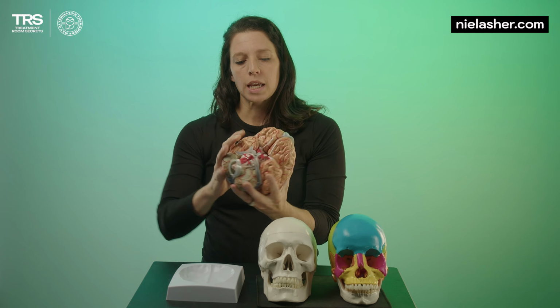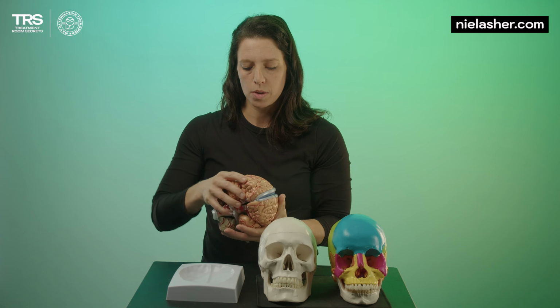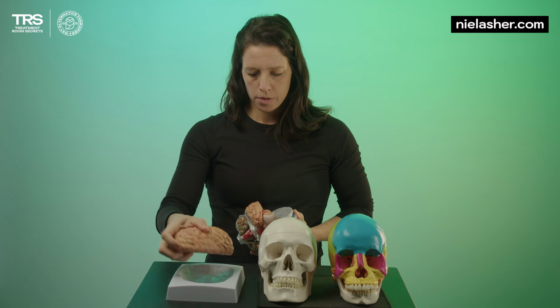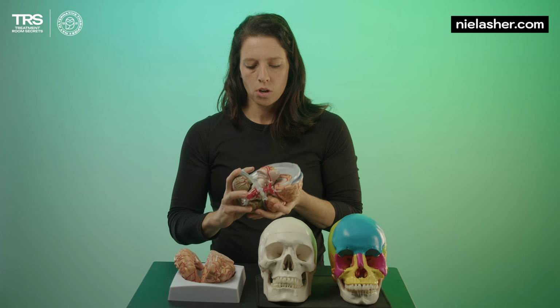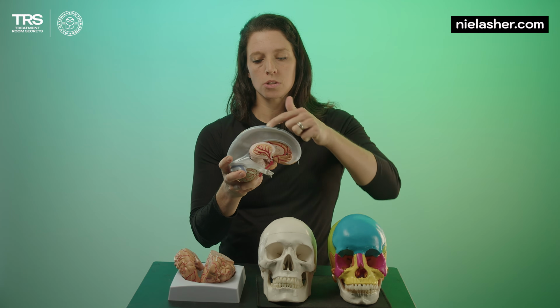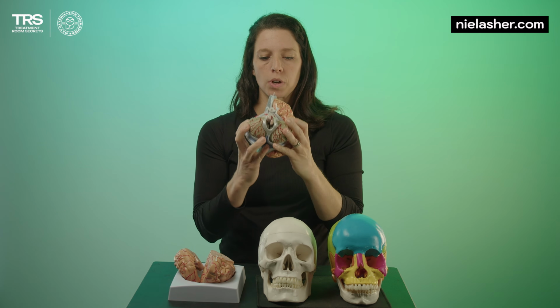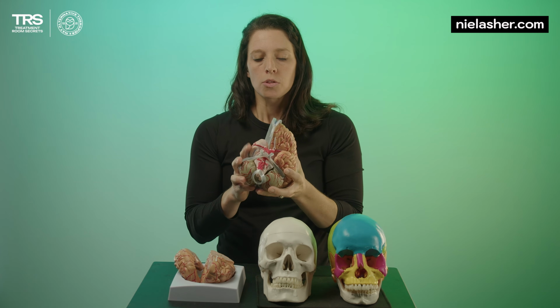So if we take this brain apart, you can see where that intercranial membrane folds in on itself. So we have attachment sites along the superior border, the lateral border, and all the way down to foramen magnum, which is where this tissue would surround. The reason that this piece of tissue is so important is because of how it attaches inside the skull.